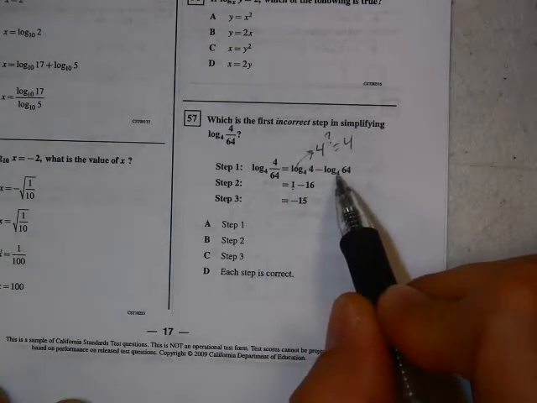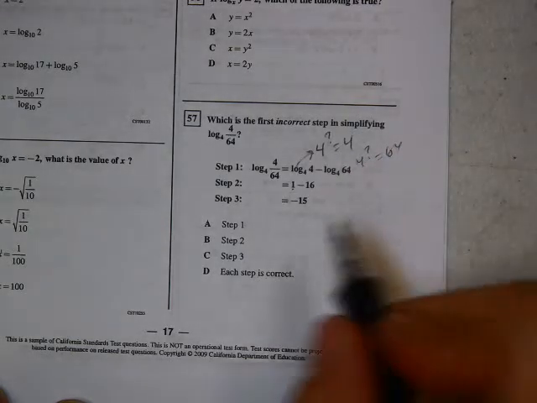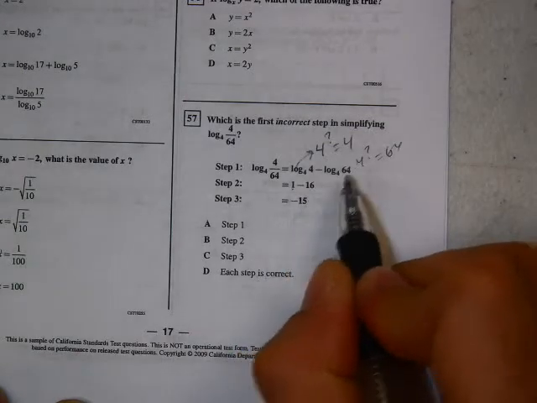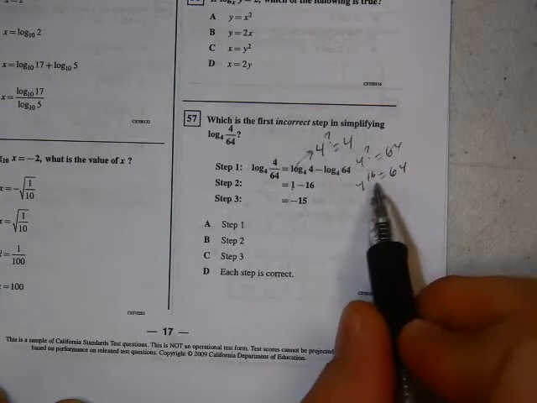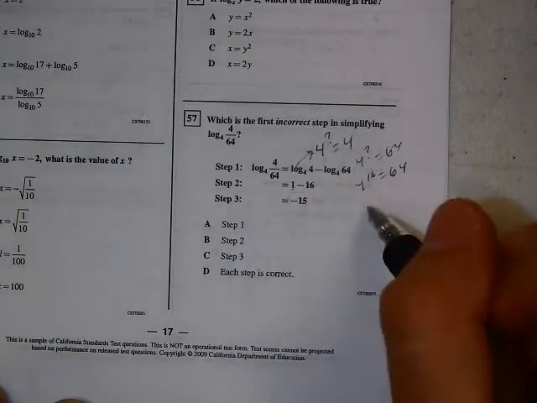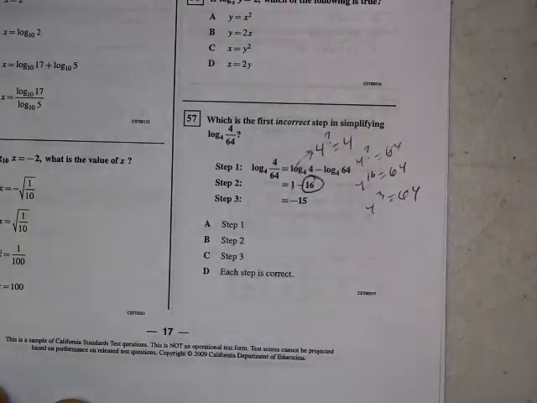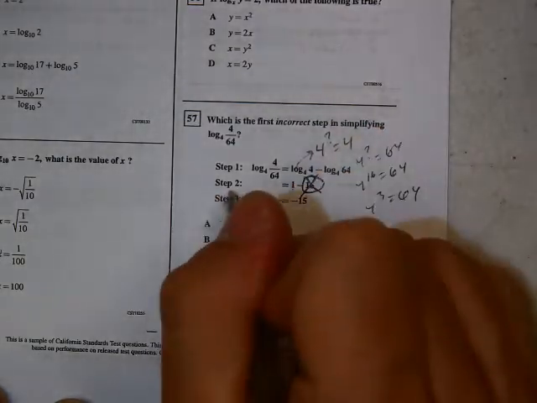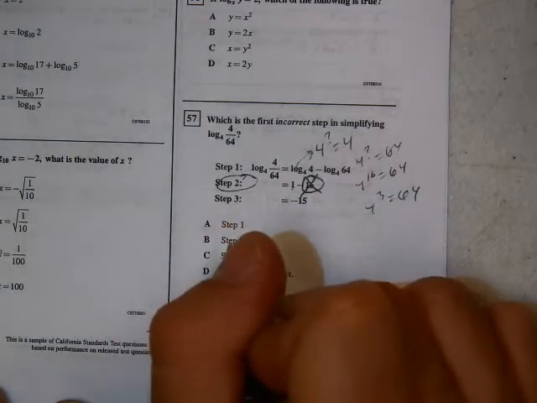The second one now, they're saying 4 to something equals 64. What they're saying here is that 4 to the 16th power is 64, which isn't true. If you even try to put this in the calculator, I don't think it would even work it out for you because it's too big. 4 to the third is 64, so that 16 should have been a 3. That's the wrong part, which means that step 2 has the first incorrect step, so our answer for 57 is B.